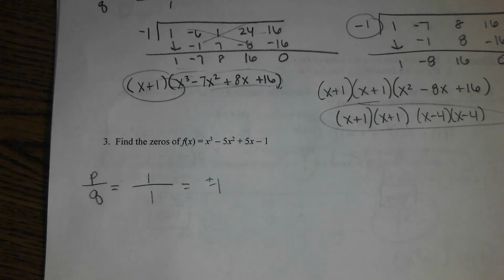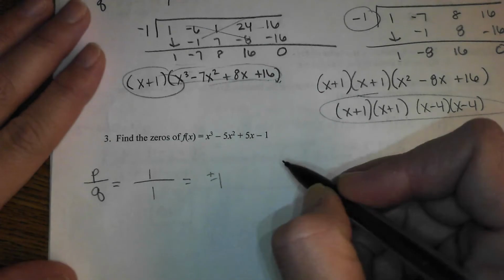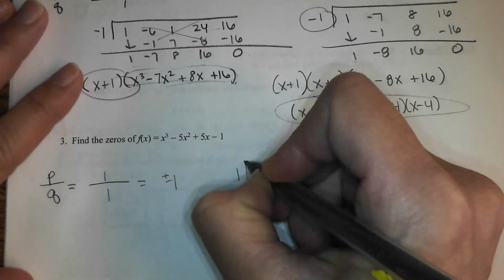So either something is a double root or a triple root, or maybe only one of those is a solution or is a 0, and the other 2 roots come from maybe irrationals or imaginary. So I'm just going to randomly pick to test 1.